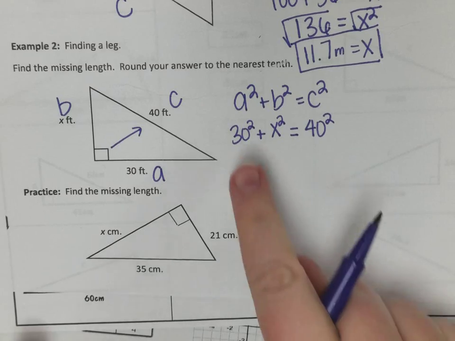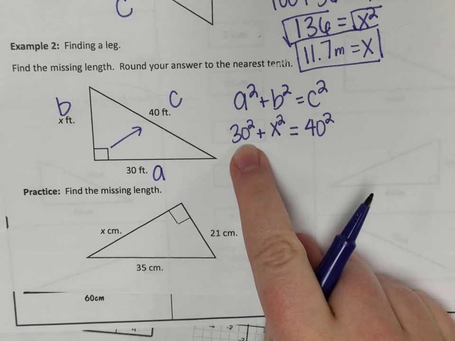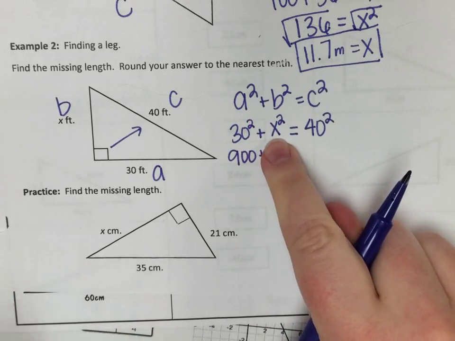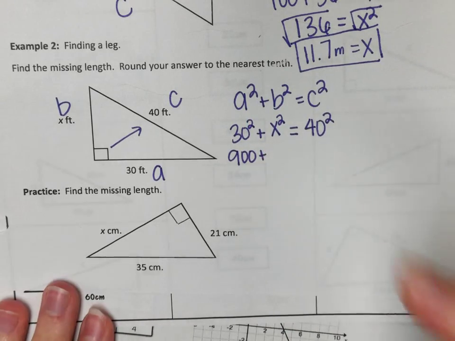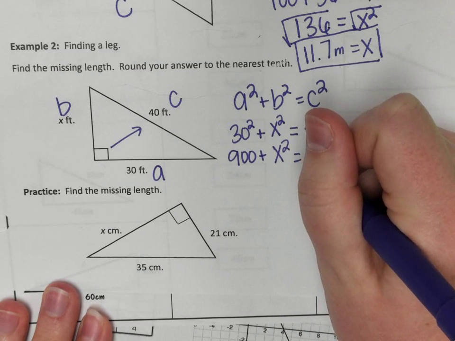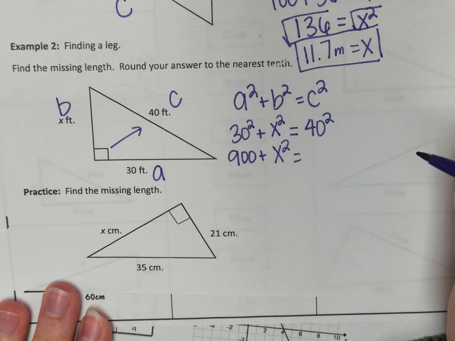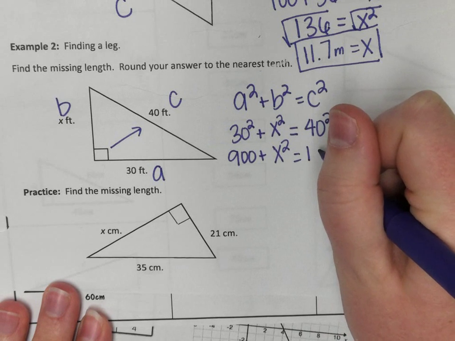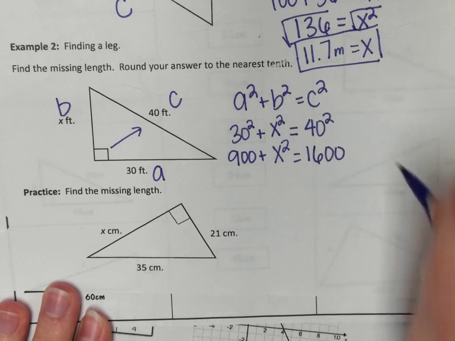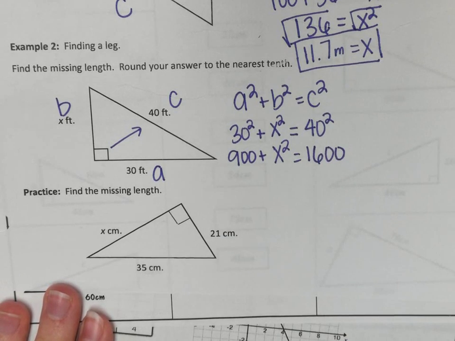We just need to square these numbers. 30 squared. What is 30 squared? 900. Can I do X squared? No. So it stays X squared. That doesn't change. And what's 40 squared? Oh, 40 squared? That is 1,600. Oh, that's quite a number. Yeah, 1,600. Very good, guys.